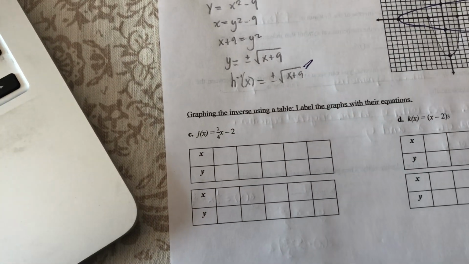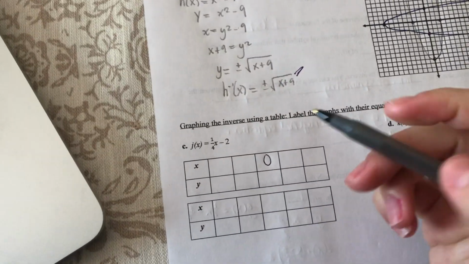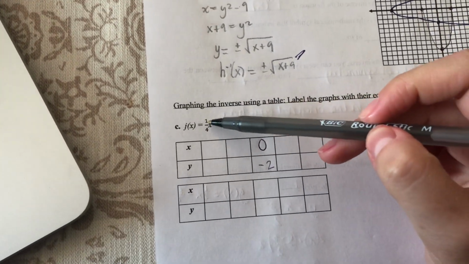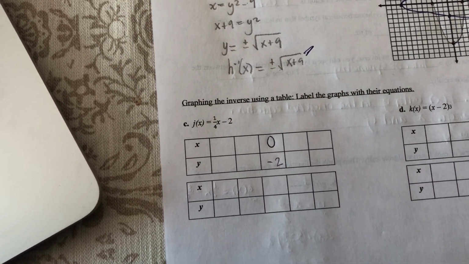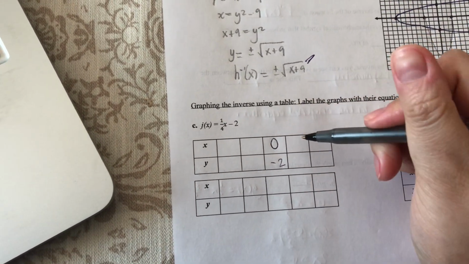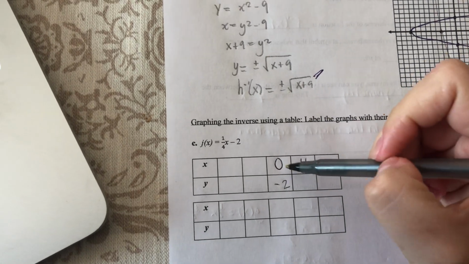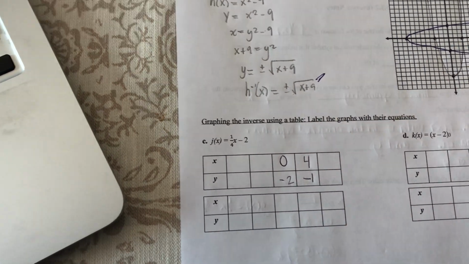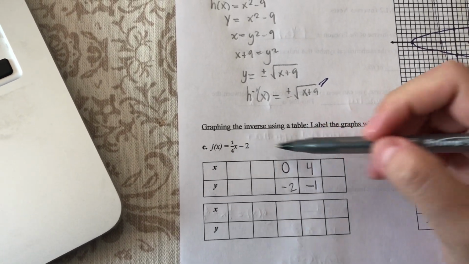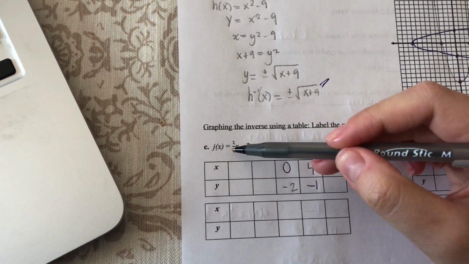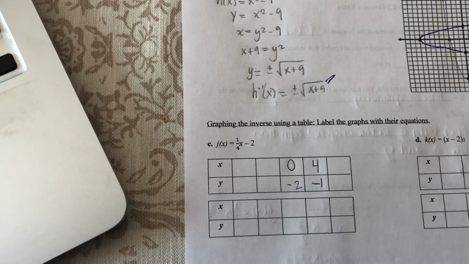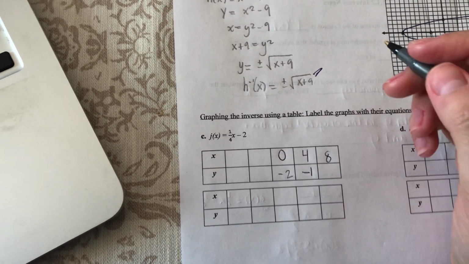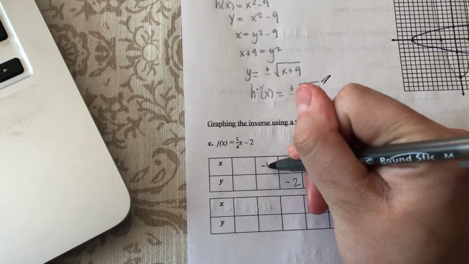So I'll plug in like 0, I guess would be the easiest. If you plug in 0, you do get -2. Since I have to multiply by a fourth, you can plug in whatever number you want and get decimals. I want whole numbers, so if I do like 4 times 1/4, it'll make a whole number and make it easier for me to graph. 4 times 1/4 is 1, and 1 minus 2 is -1. If you do multiples of 4, it will always turn out as a whole number, because 1/4 times a multiple of 4 will always give you a whole number. That means I'll do 8 next. 8 times 1/4 is the same as 8 divided by 4, which is 2, and 2 minus 2 is 0, and I'm just going to plug in the negatives on this side.